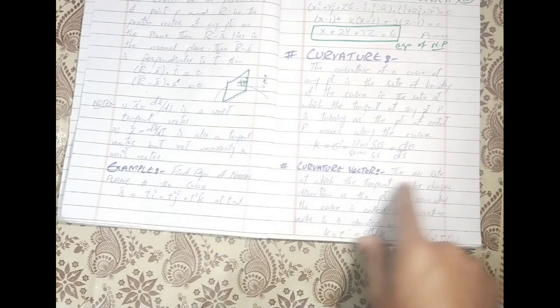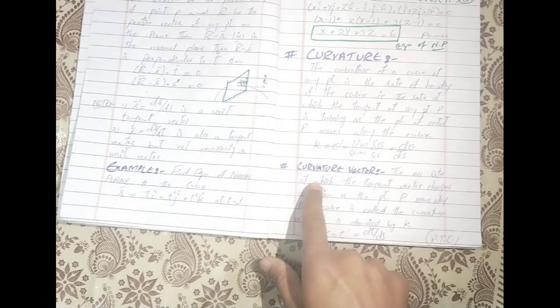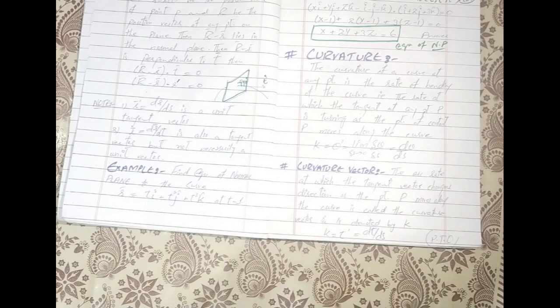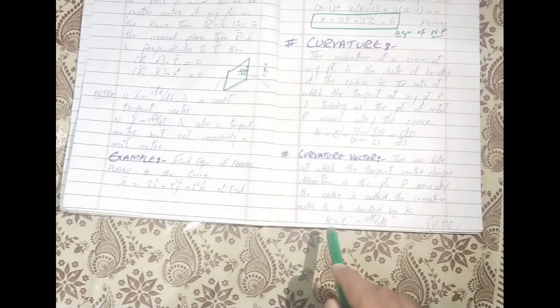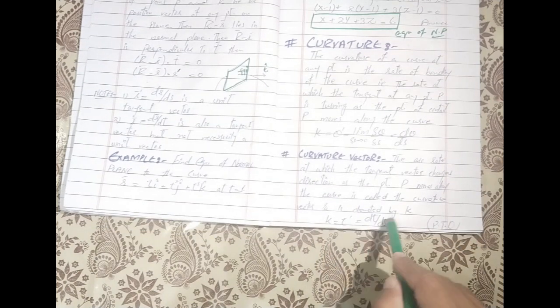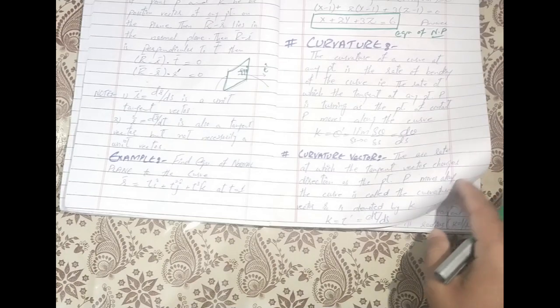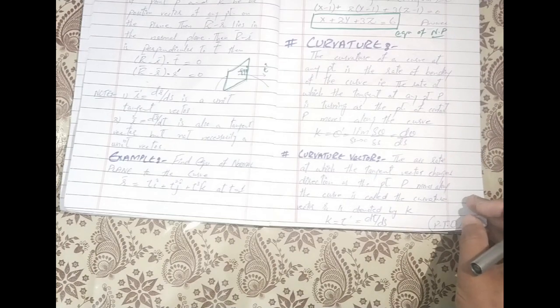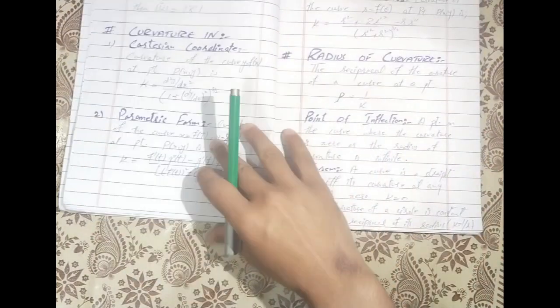Curvature in vector form: the rate at which the tangent vector changes direction as the point P moves along the curve is called the curvature vector and is denoted by K. So K is equal to the derivative of the tangent vector, dT by ds.